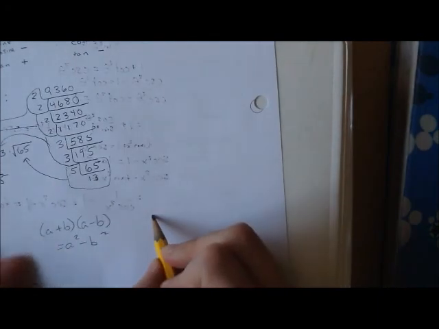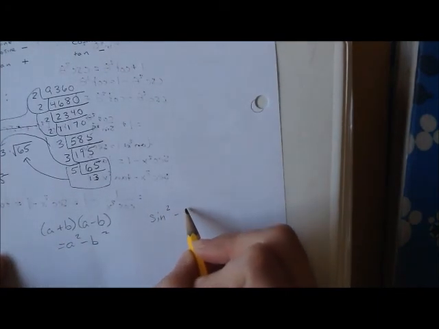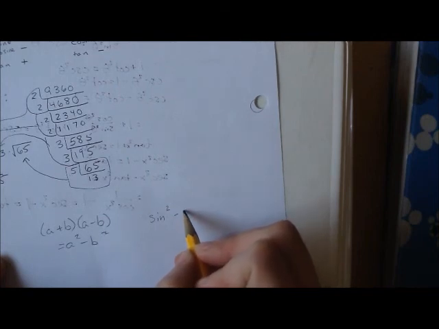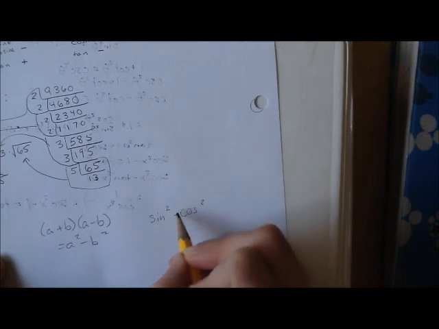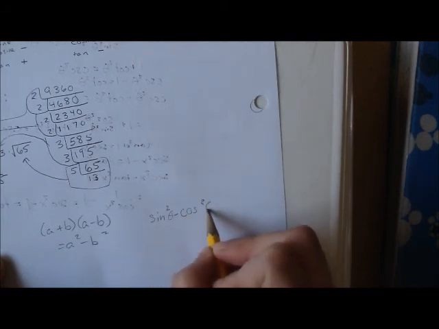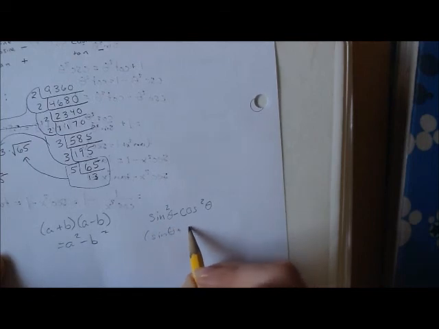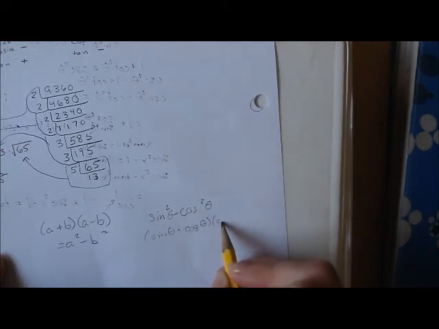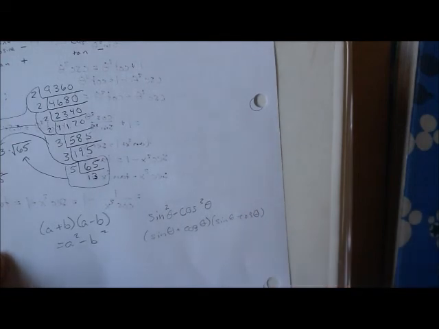One, if you see something like sine squared minus cosine squared, you could factor that into sine theta plus cosine theta times sine theta minus cosine theta. I don't know why that would be useful, but you could do it if you wanted.